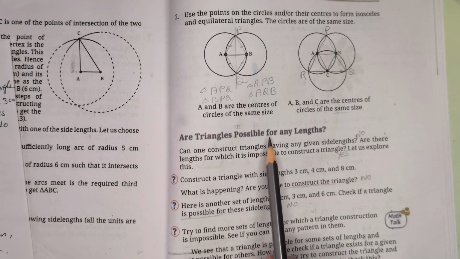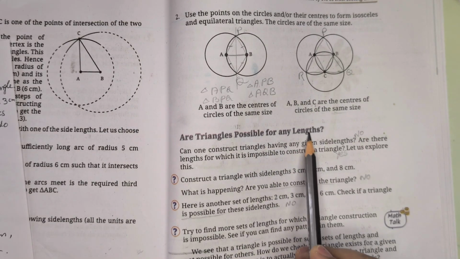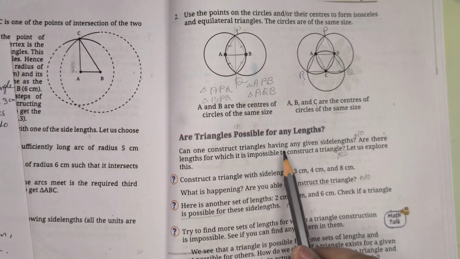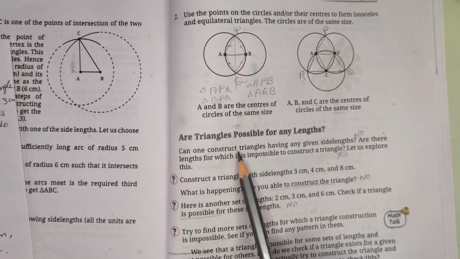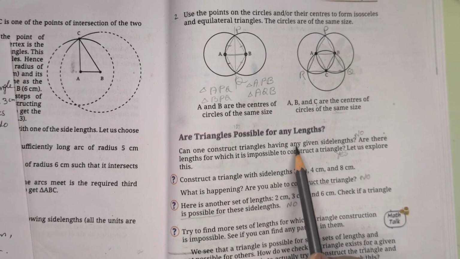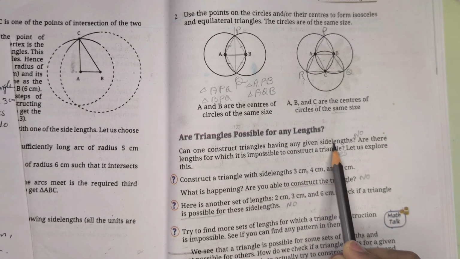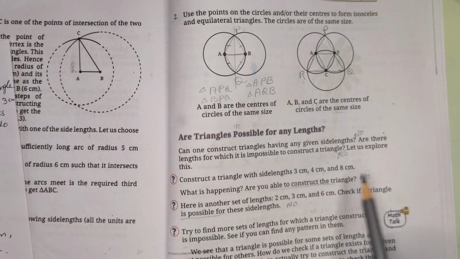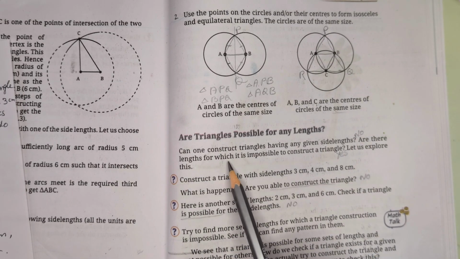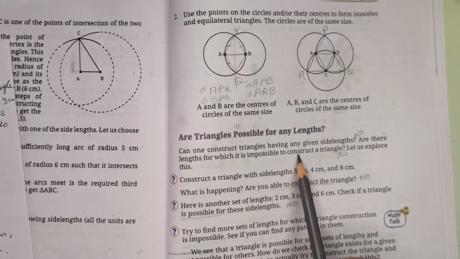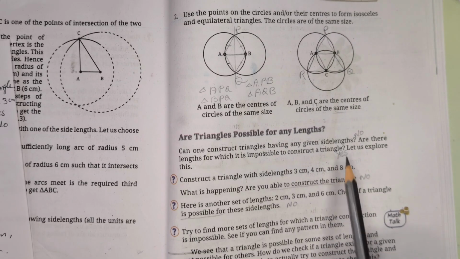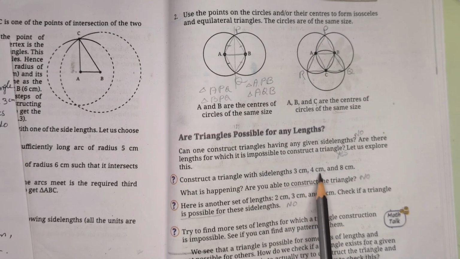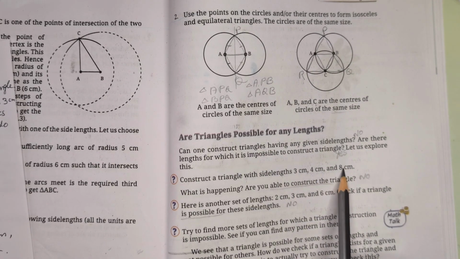Are triangles possible for any lengths? We can see that it is not possible for all the lengths. Can one construct triangles having any given side lengths? No. Then are there lengths for which it is impossible to construct a triangle? Yes. Here it is given 3 cm, 4 cm and 8 cm.